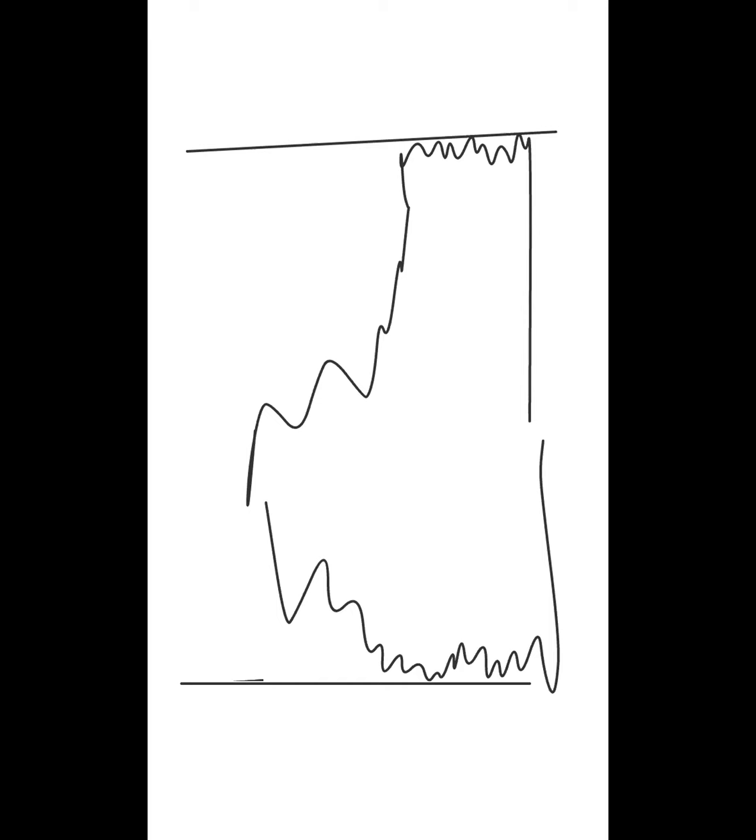Okay, technical definition of support. There is really no real definition, so that definition is just my own definition. I just want to explain. Support is an area, a downward movement of price where price has refused to break through downwards. That means there is a barrier at the bottom.